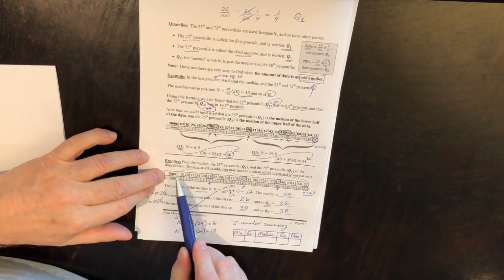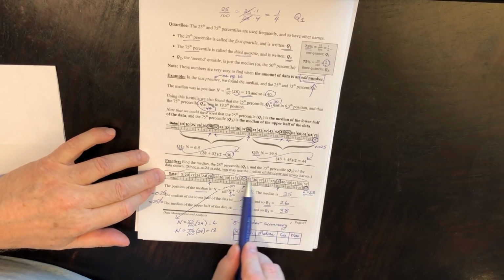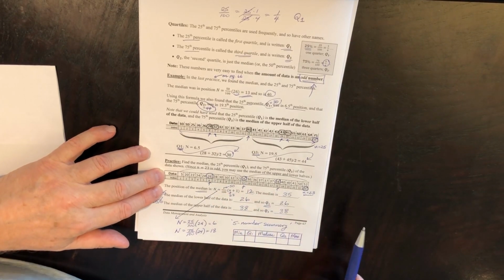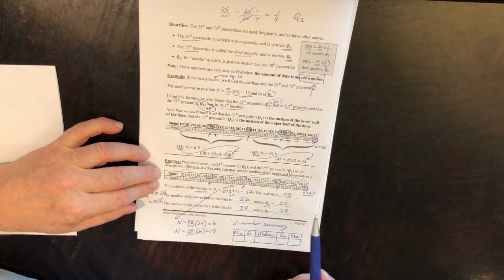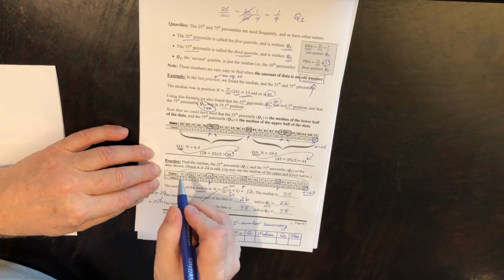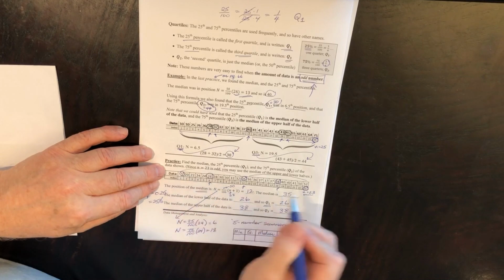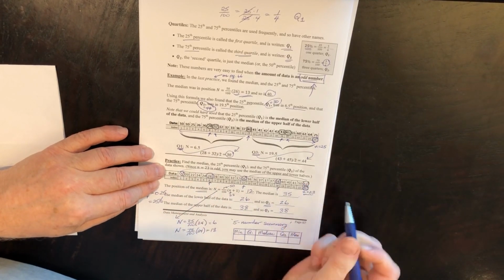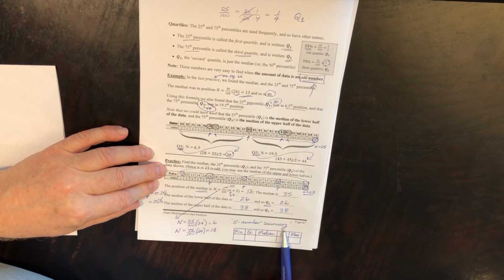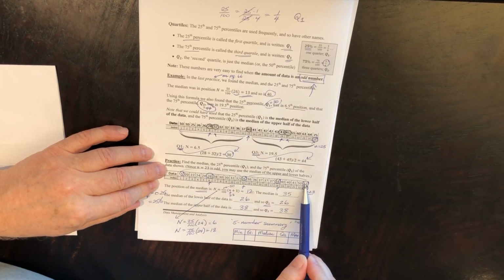So in some cases, finding the median, the first and third quartiles is not so hard. And then using these three special numbers plus two others, the minimum and the maximum, those are the numbers that we will talk about next when we do a 5-number summary of our data.